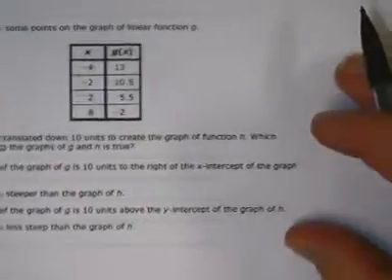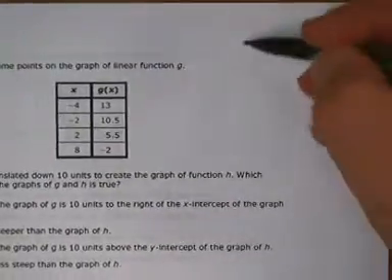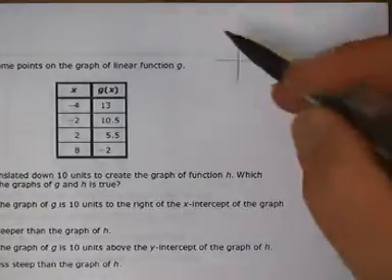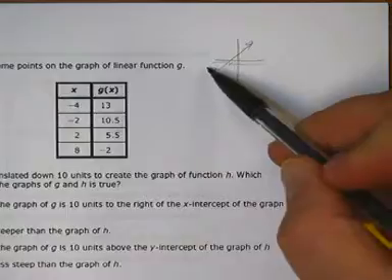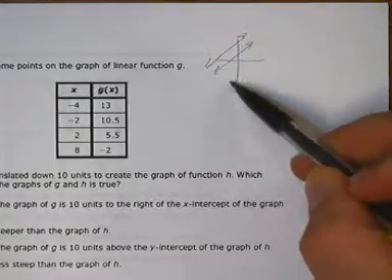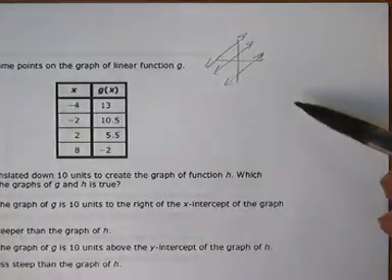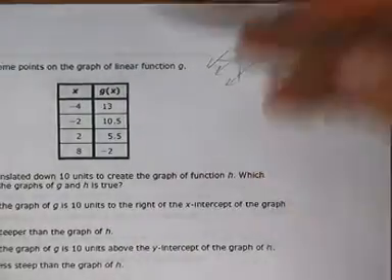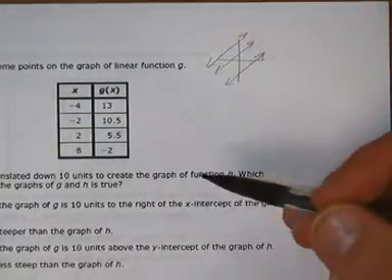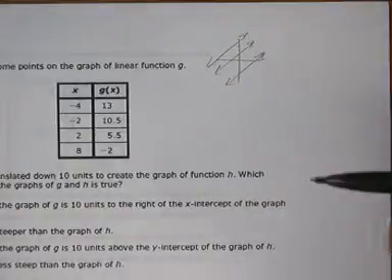I just want to remind you of something when it comes to translations. When you have a graph and you move it up or you move it down, all of the points move up or all of the points move down, but it does not change the steepness.